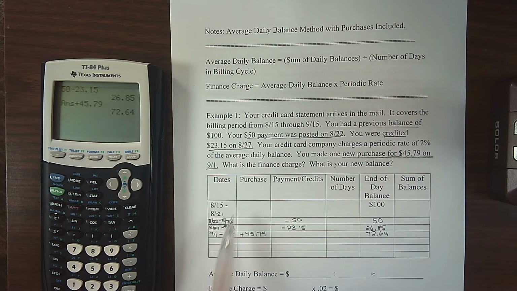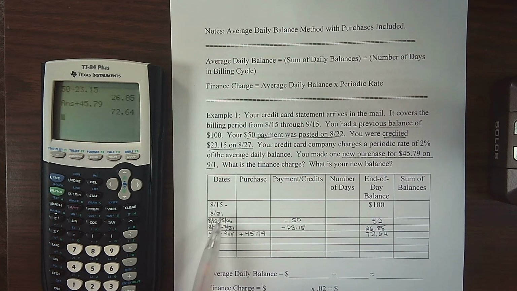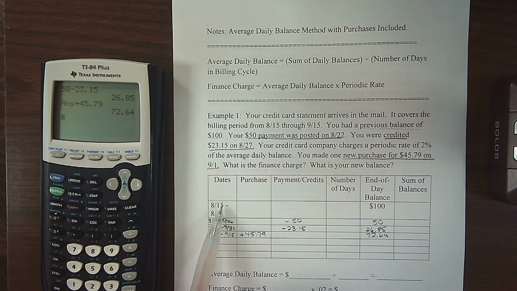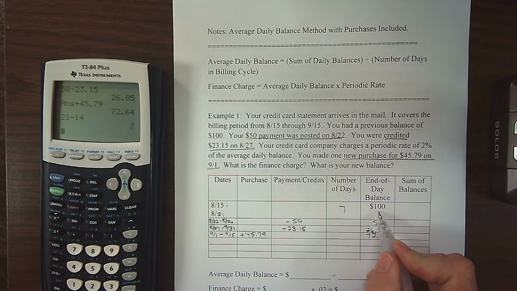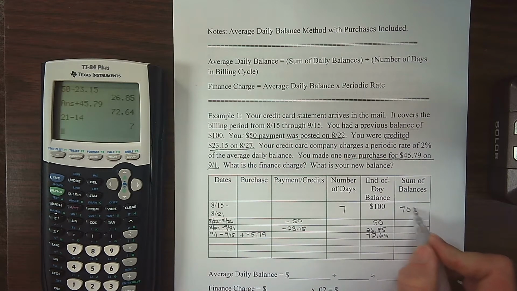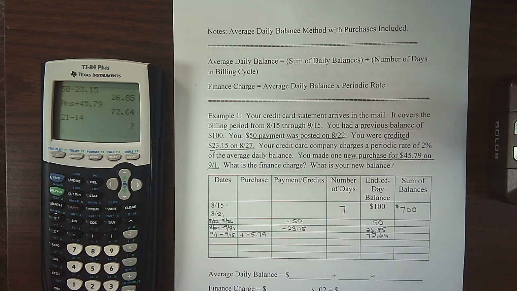And you could probably physically count, but a nice easy way to do it is by subtraction. But we don't want to think 21 minus 15 because the 15th is actually included as a day that has that balance. I really would like to think 21 minus 14, which is 7. Okay, so 7 days. 7 at 100, that's a partial sum of $700.